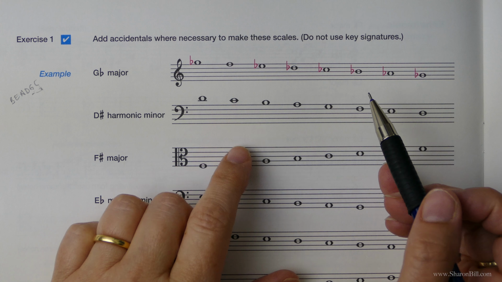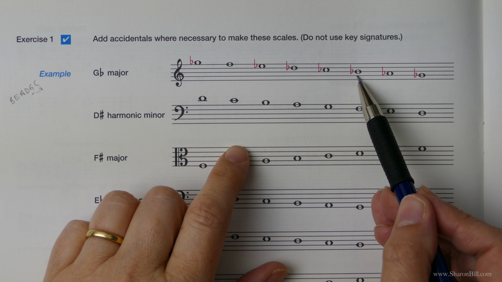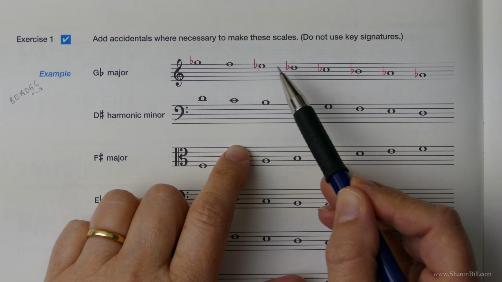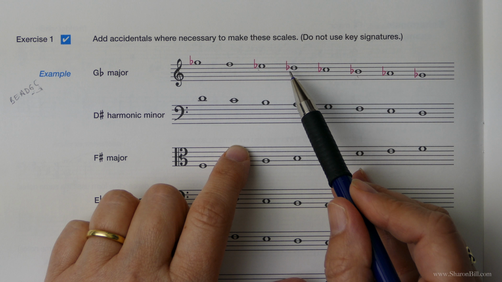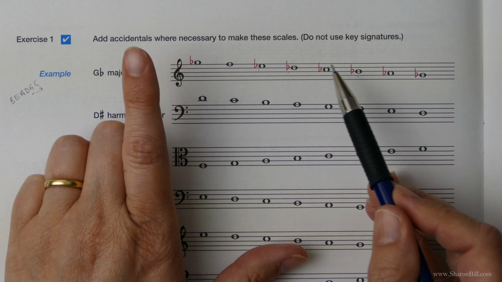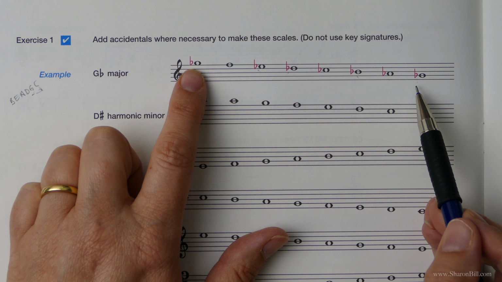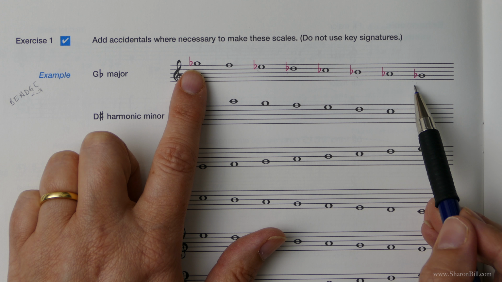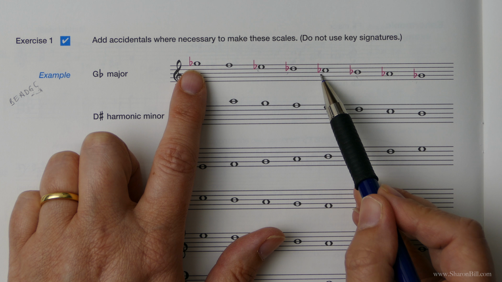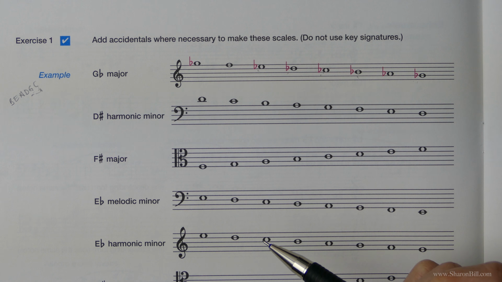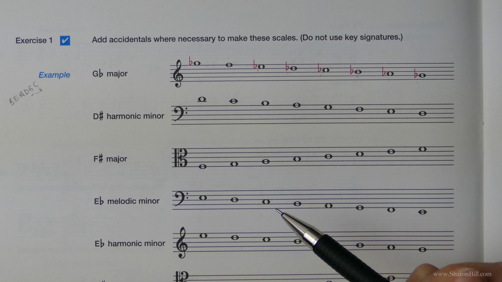So you can see here we've got B flats, E flats, A flats, D flats. G flat comes twice because that's your keynote. It looks like you've got extras, but you've got the keynote twice, of course. And then we've also got C flat as well here. So it's just knowing your key signature and applying that.